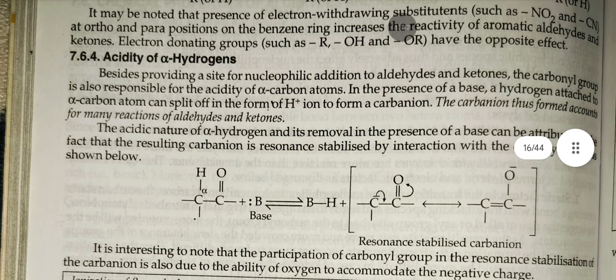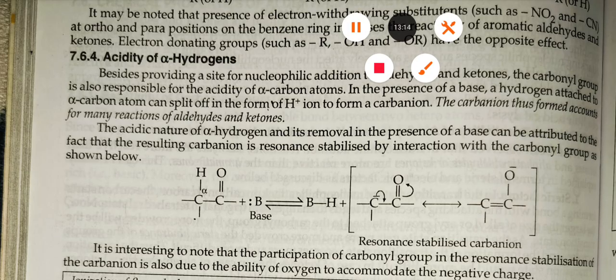Acidity of alpha hydrogen. Besides providing a site for nucleophilic addition to aldehydes and ketones, the carbonyl group is responsible for the acidity of the alpha hydrogen. In the presence of a base, a hydrogen attached to the alpha carbon can be split off in the form of H plus ion.